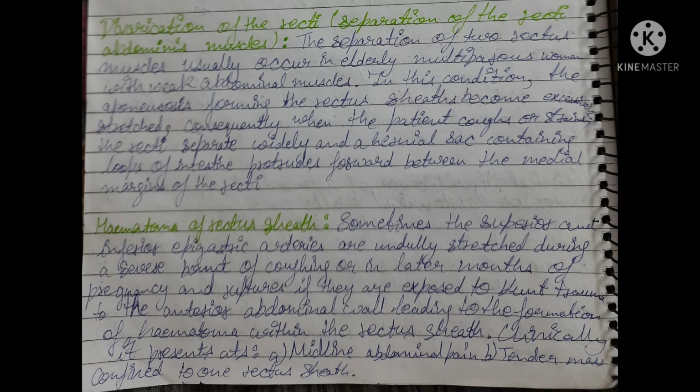Now we are going to discuss the clinical correlation of this topic. The first one is divarication of the recti, that is separation of the recti abdominis muscles. The separation of the two rectus muscles usually occurs in elderly multiparous women with weak abdominal muscles. Multiparous means the woman who has given birth to at least one child.